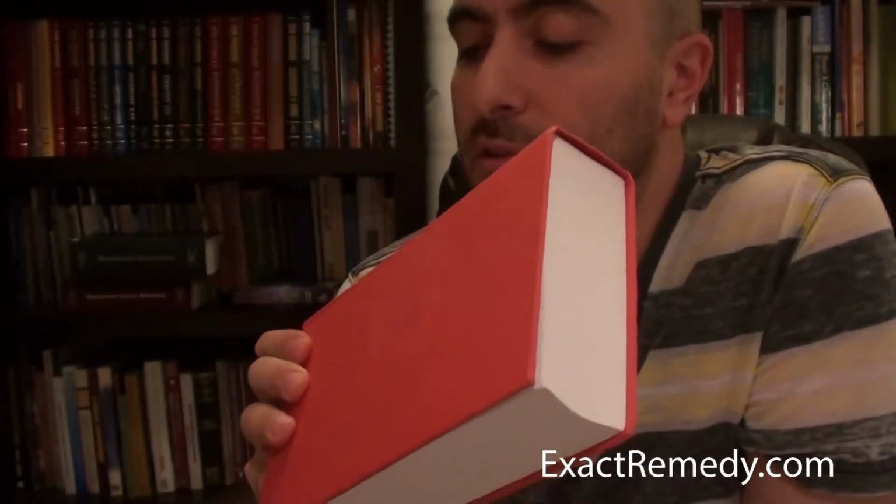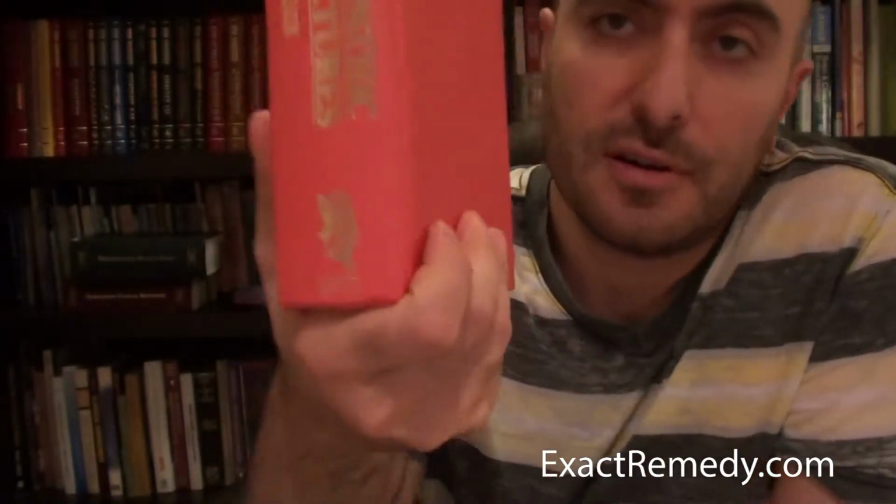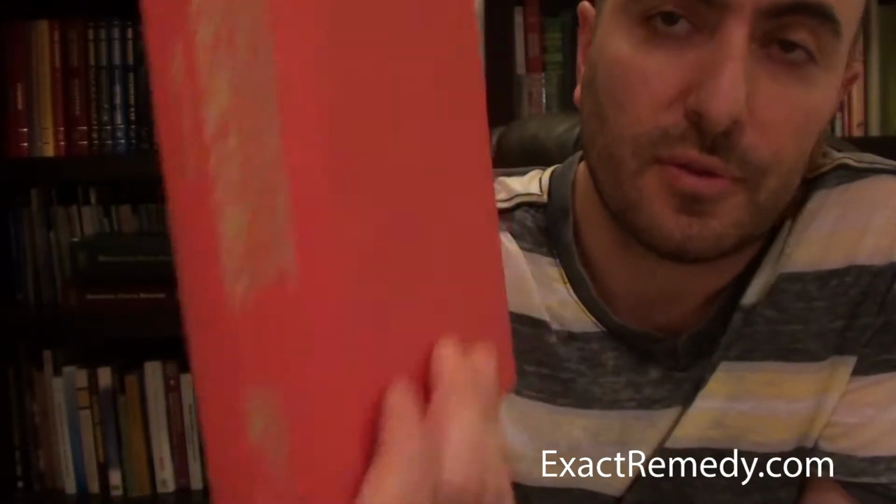This publisher is called Daniel. I guess they publish health stuff or whatever. And this is an old school book. What's cool about this book is that the author organized the materia medica. This is a materia medica.